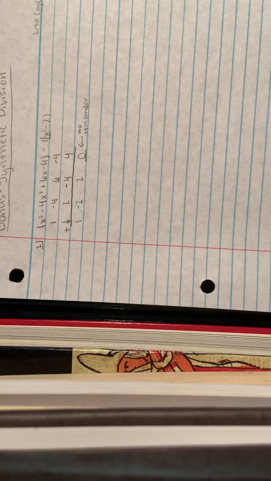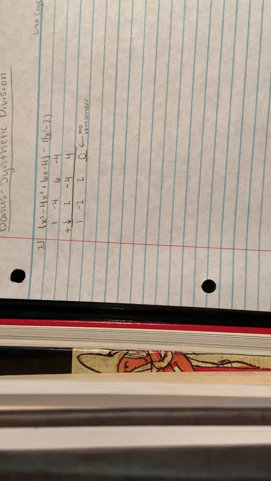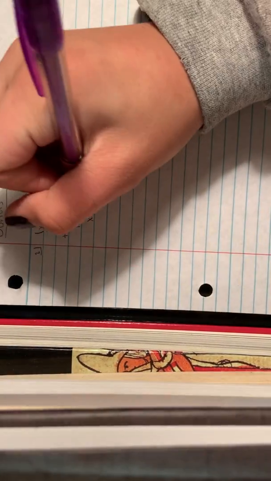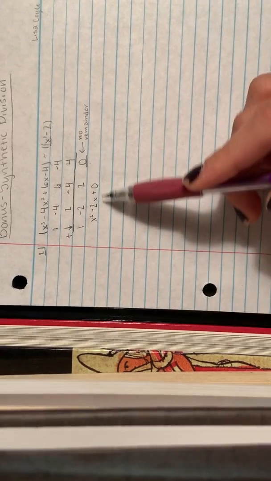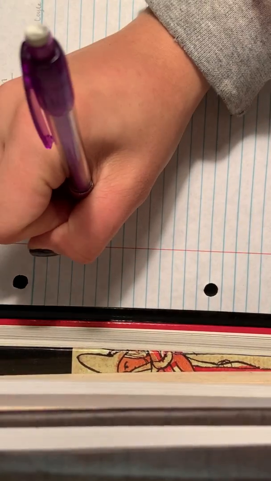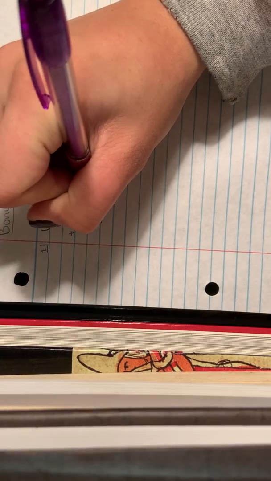So, whenever you rewrite the answer, you would start with 1 less degree than the original polynomial. So if you start with x cubed, you would start with x squared. Or if you start with x to the 5th, you'd start with x to the 4th. So since we started with x cubed, we're going to start with x squared. So we have 1 x squared minus 2 x plus 2, and we have no remainder, so we don't have to add anything or subtract anything from the end. So this would be our answer.